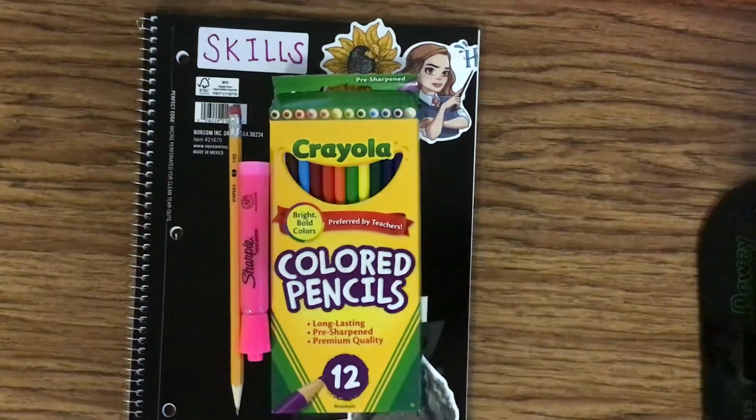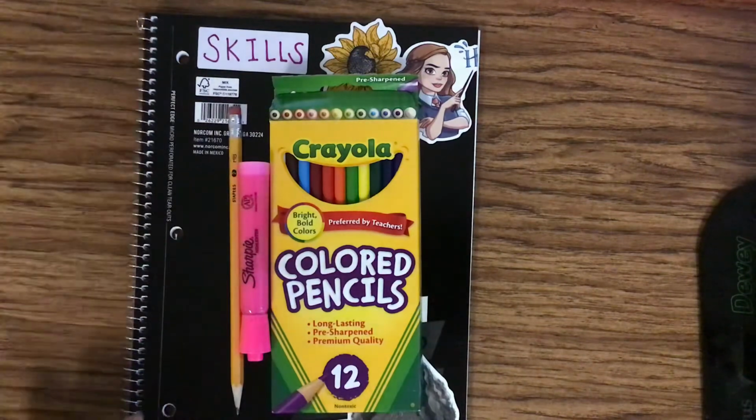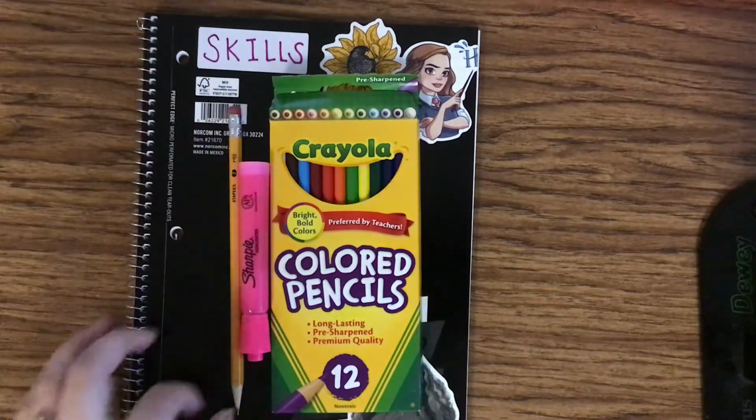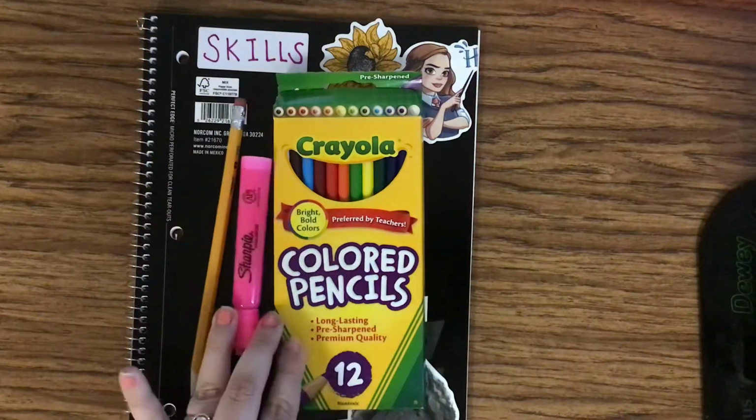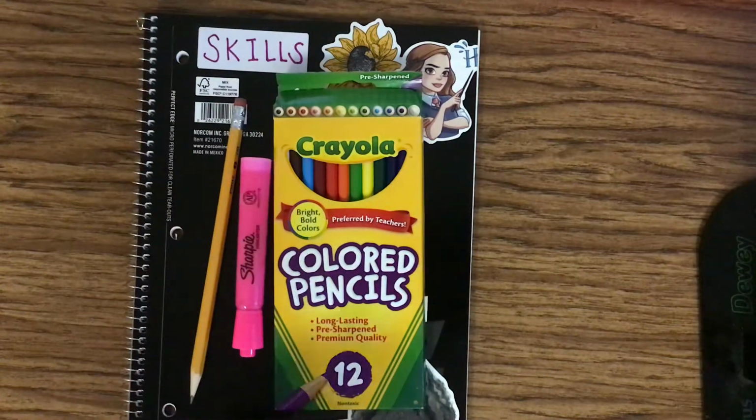Alrighty, fifth graders, we are going to set up your skills notebook today. You're going to need your spiral bound notebook. It needs to be completely empty. You'll need a pencil, definitely something to color with, and then maybe like a highlighter or a marker.